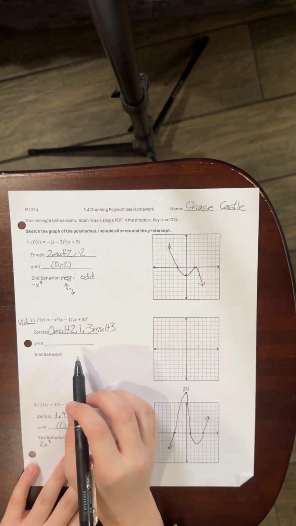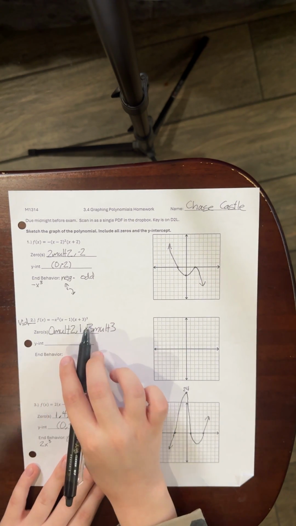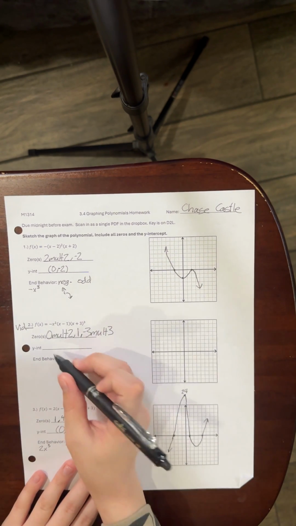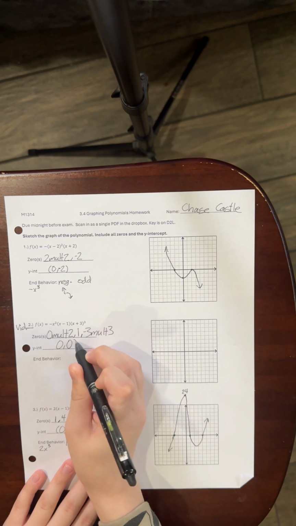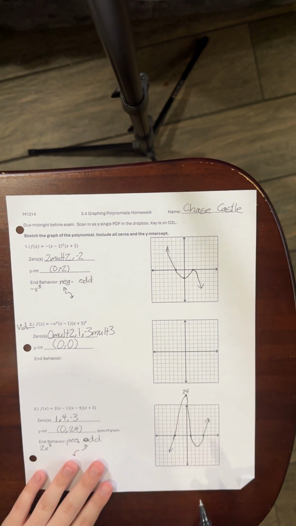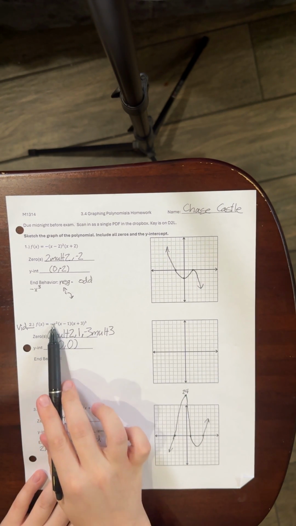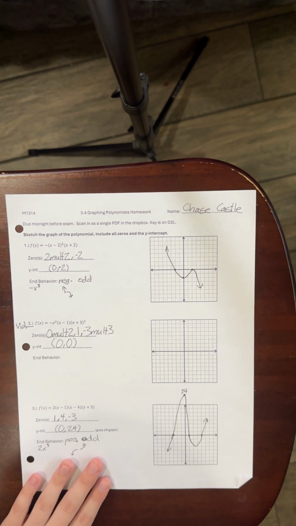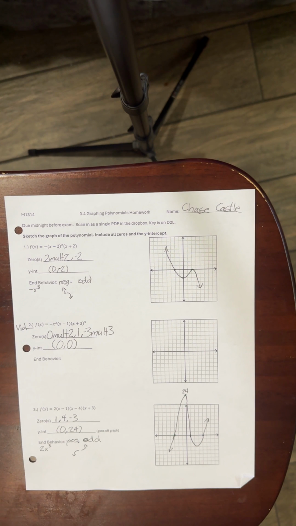The y-intercept is whenever you multiply all these together with x being 0, and just by looking at this, I can tell it's 0, 0, because if you set this x to 0, it multiplies with the others, equaling 0.